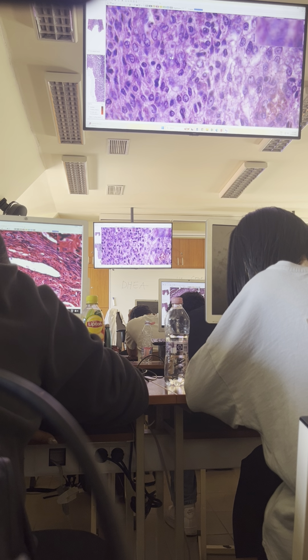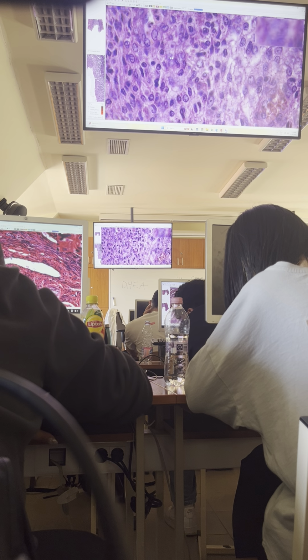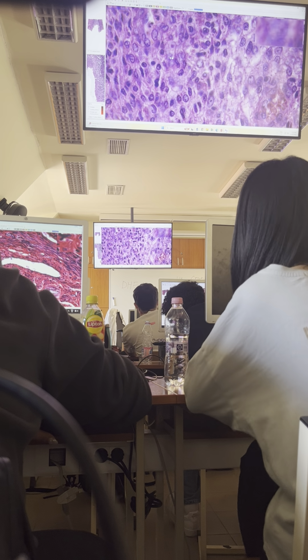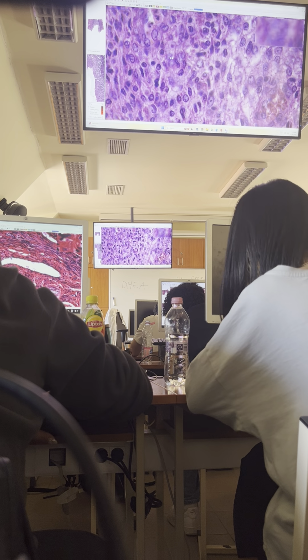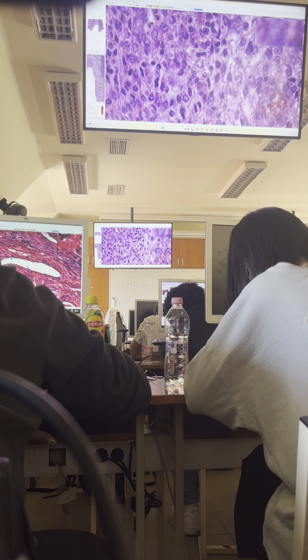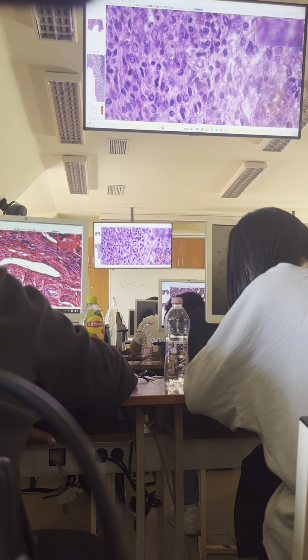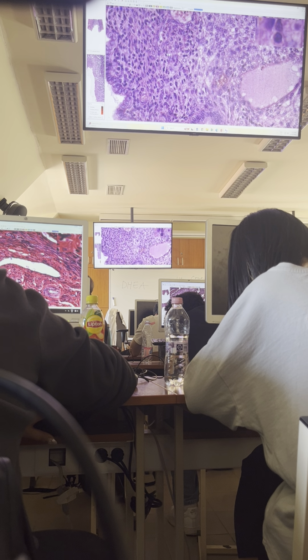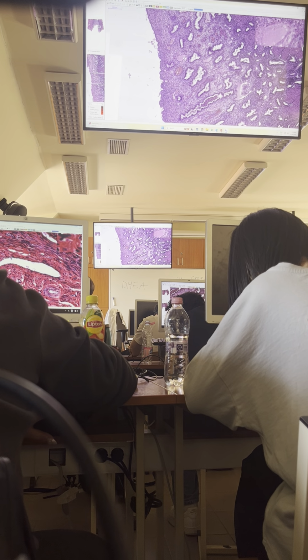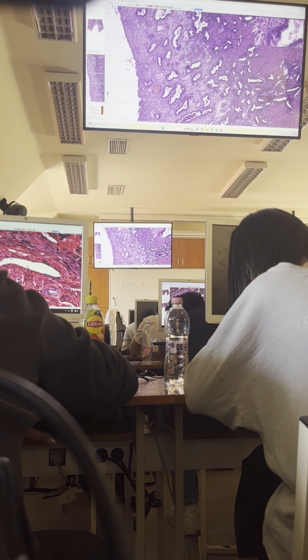So this is something which is happening during the end of the secretory phase. It is definitely not happening in the proliferative phase. So if you can see pseudodeciduous cells, that's a sign that you are looking at the uterus in the secretory phase, right? Okay.